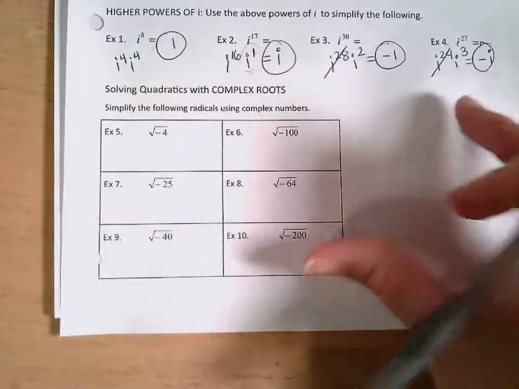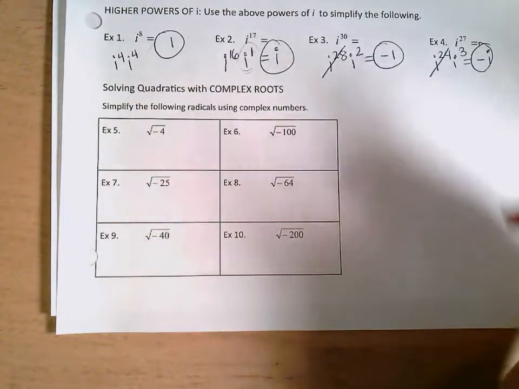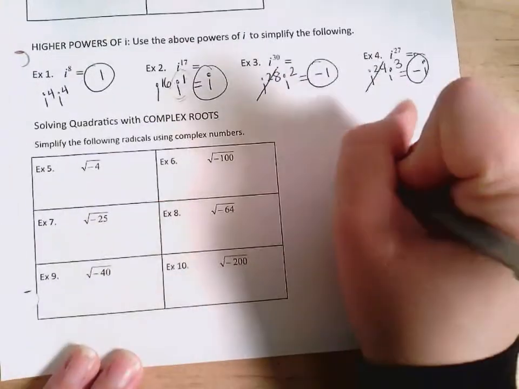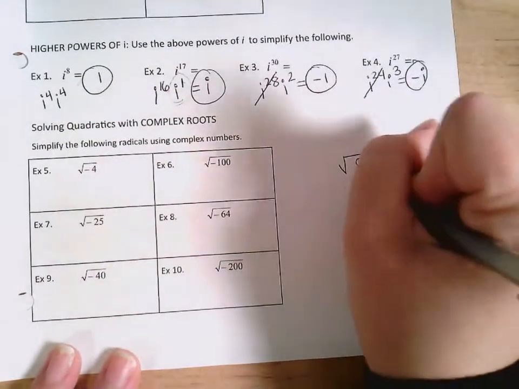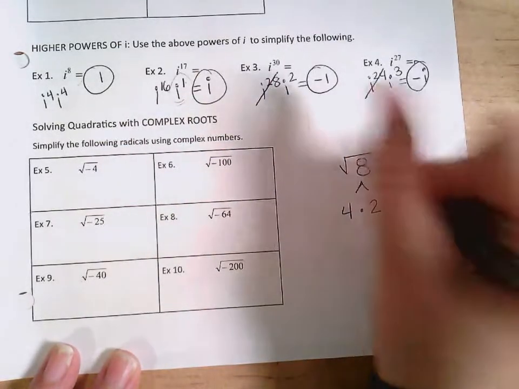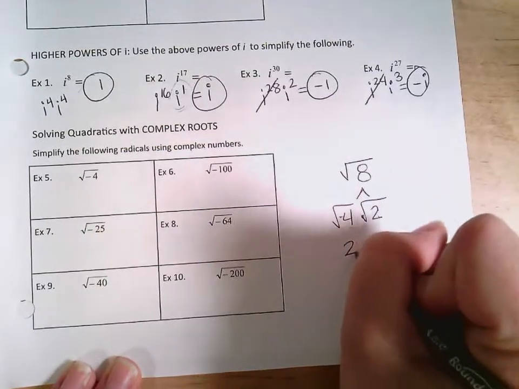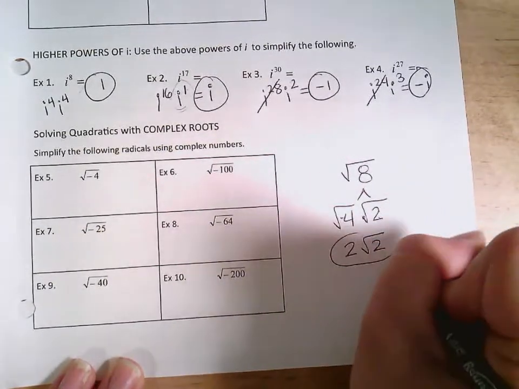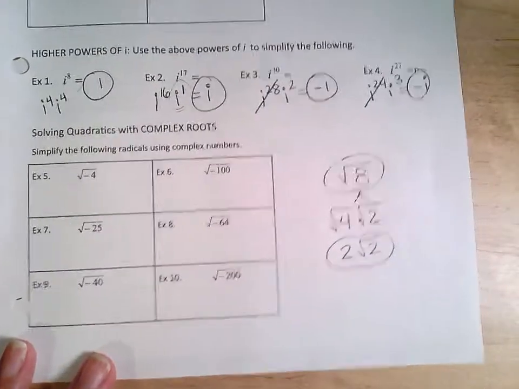So a little bit separate idea is reducing radicals using complex numbers. And I want to take you back to maybe your trig class when you had to reduce the square root of 8. You had to think of a perfect square and a non-perfect square that multiplied to give you 8. Then you had to take the square root of each of those parts independently. So the square root of 8 is equivalent to 2 root 2.